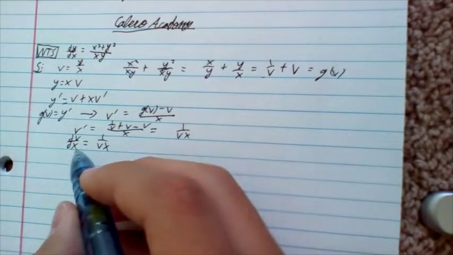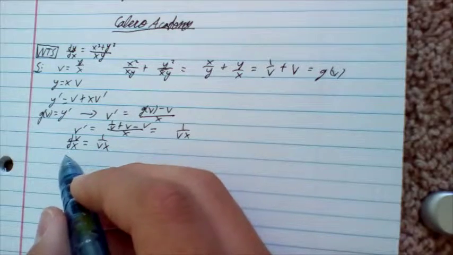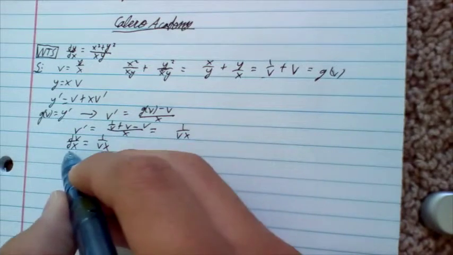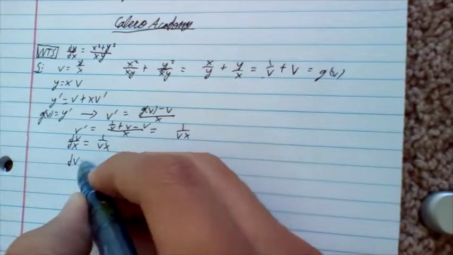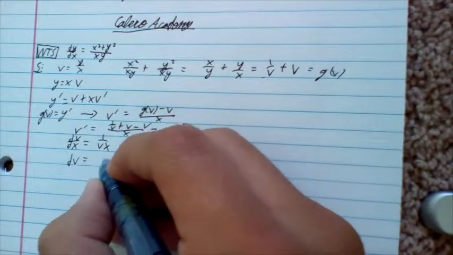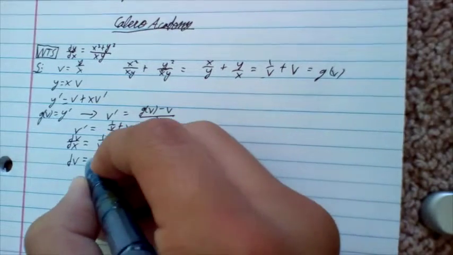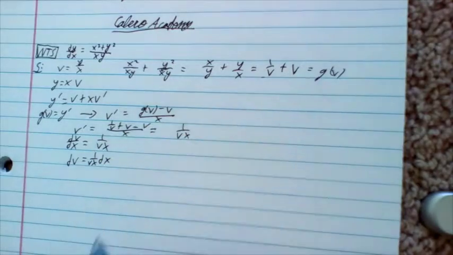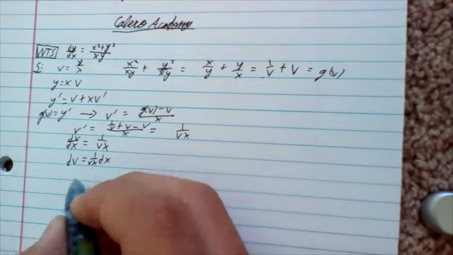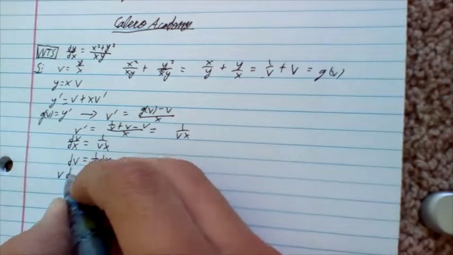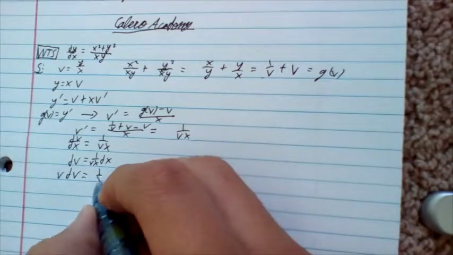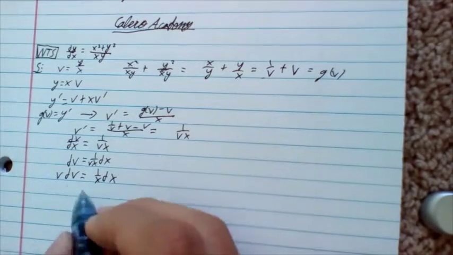Now, it's just going back down to our separable differential equation skills. We multiply both sides by dx, we get that dv is equal to dx times 1 on vx. A little bit messy there, sorry. Multiply both sides by v, we get that v dv is equal to 1 on x times dx.